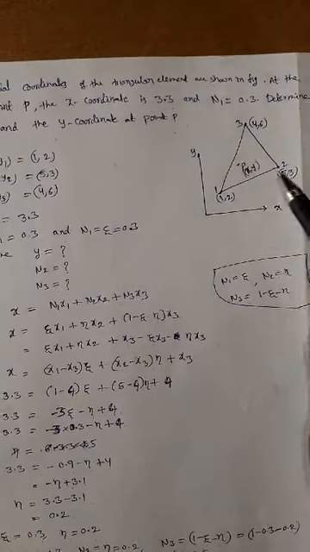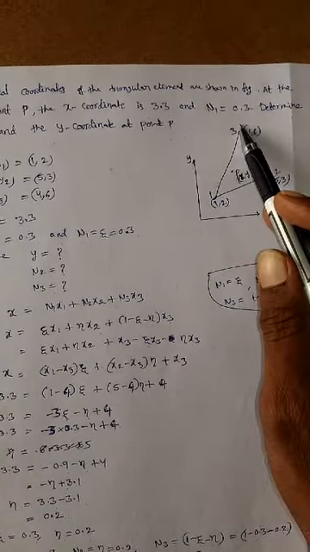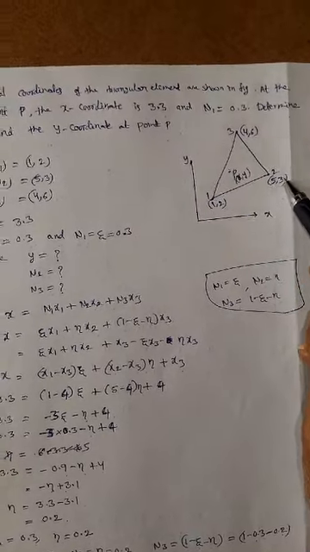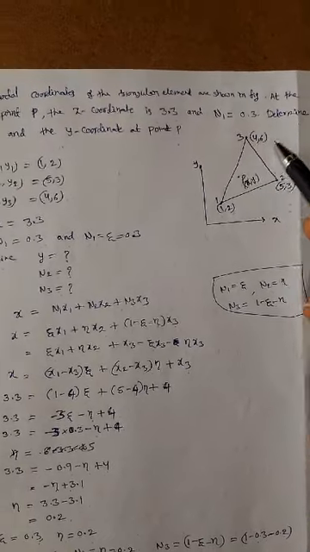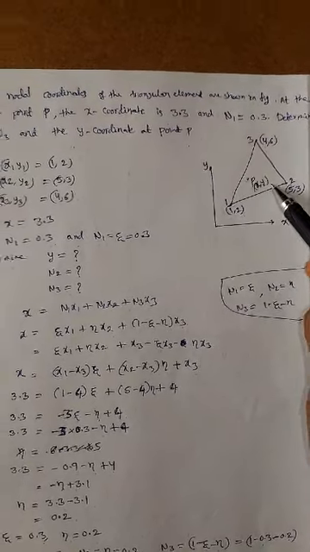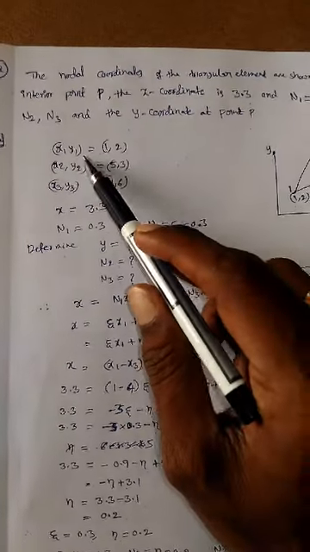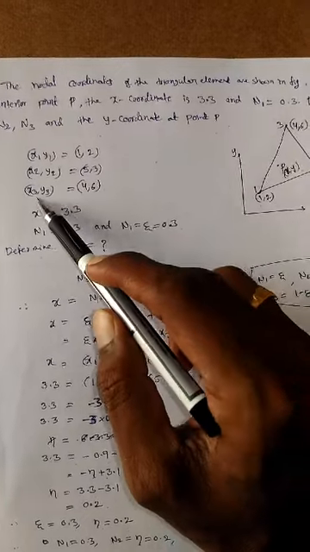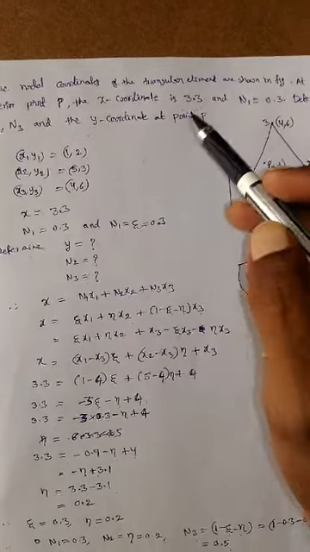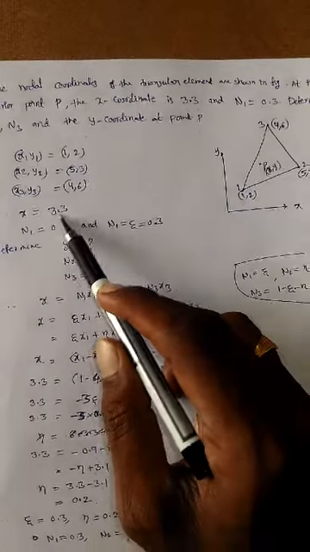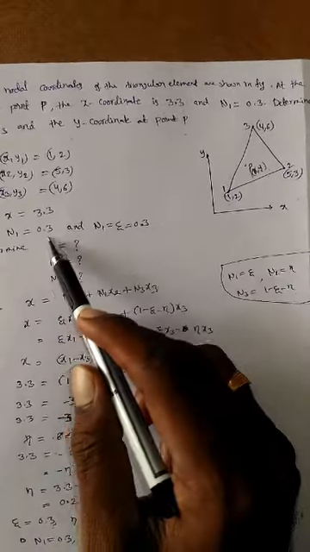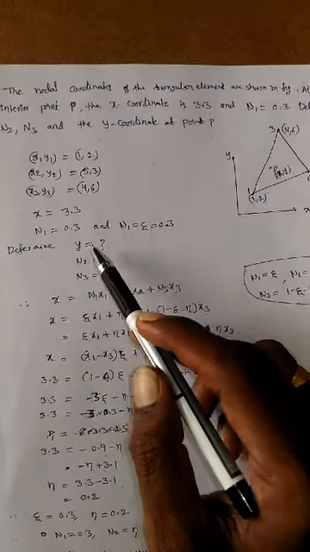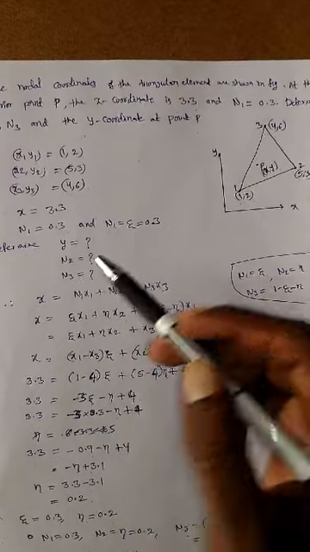So triangular element, first node, second node and third node. First point 1, 2, second point 5, 3, third point 4, 6. P is equal to x, y. Therefore, x1, y1 is equal to 1, 2; x2, y2 is equal to 5, 3; x3, y3 is equal to 4, 6. At x coordinate, x is equal to 3.33 and n1 is equal to xi is equal to 0.3. Determine y, n2 and n3.